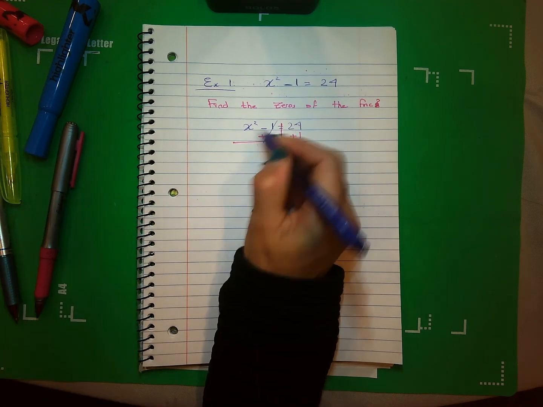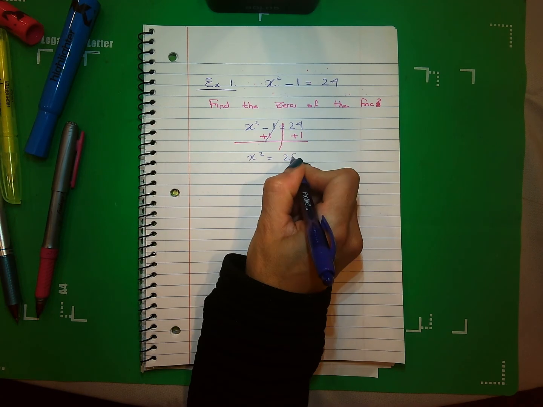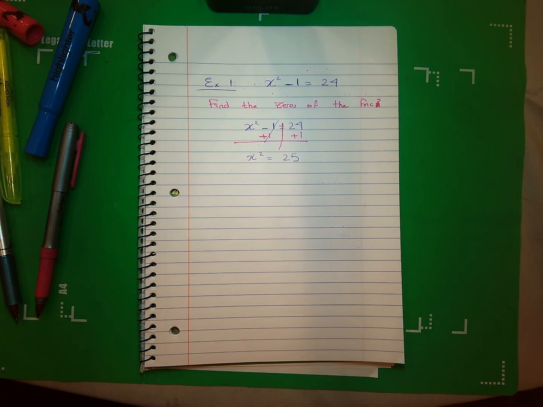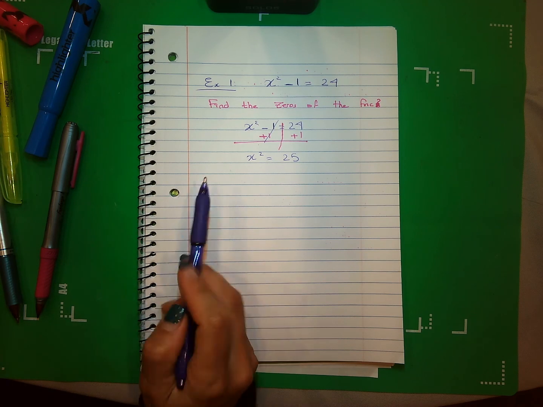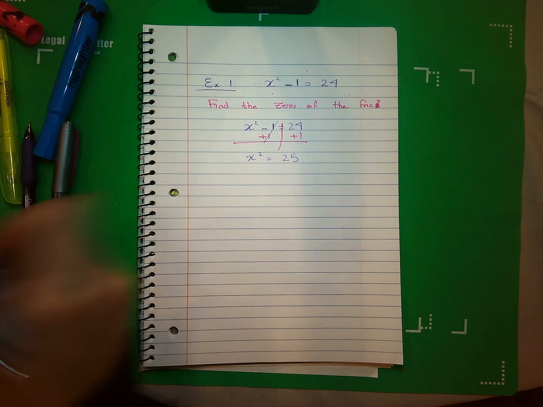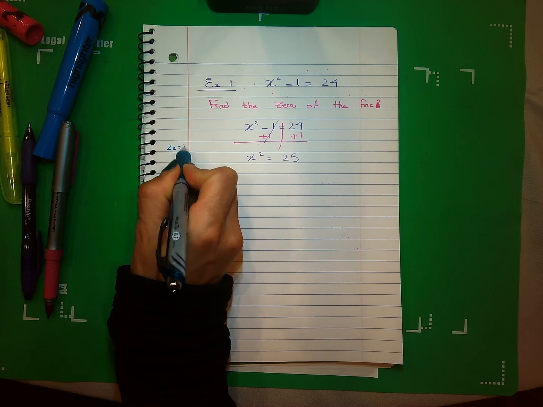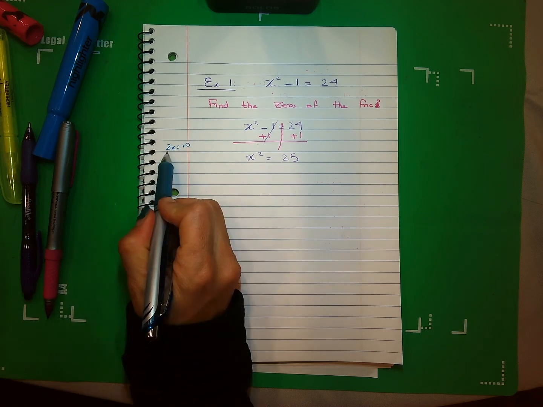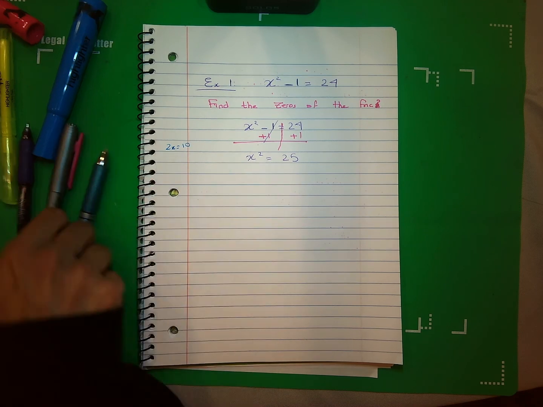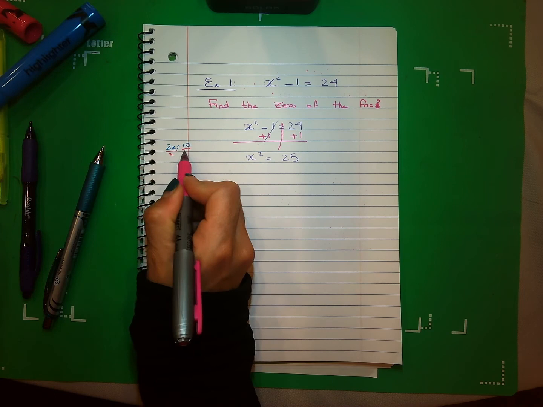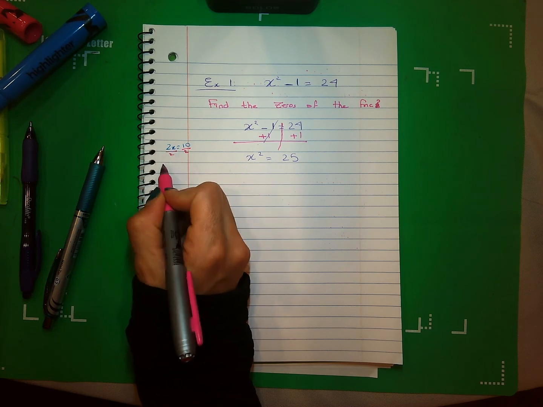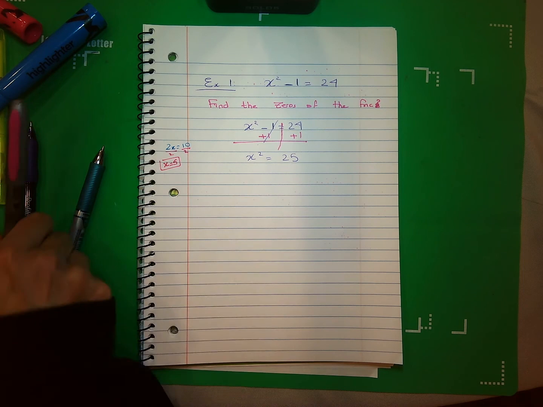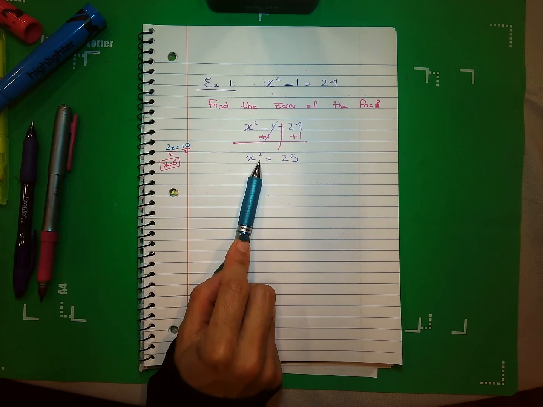Crossed out. I got x squared equals 25. In the previous video we talked about what is an x squared and what is a square root of a number, right? So now, when we used to have, for example, 2x equals 10, we used to say, oh, for me to get rid of 2, I need to do the opposite, which is divide both sides by that coefficient, and I will get x equals 5.